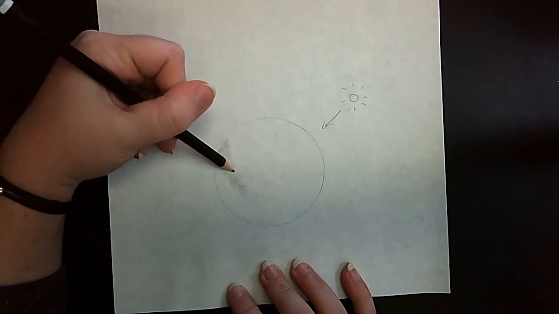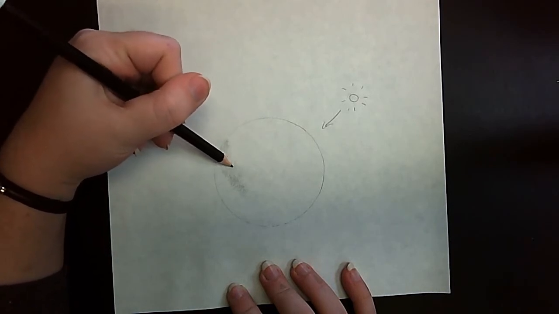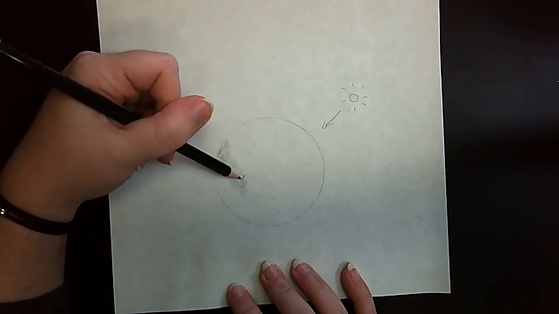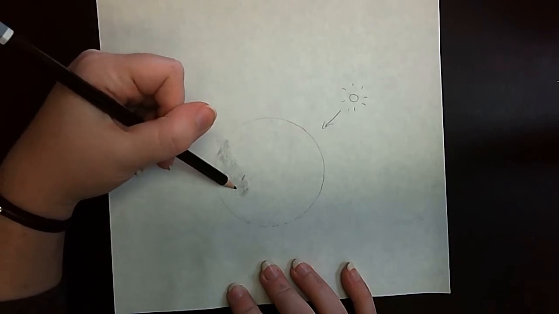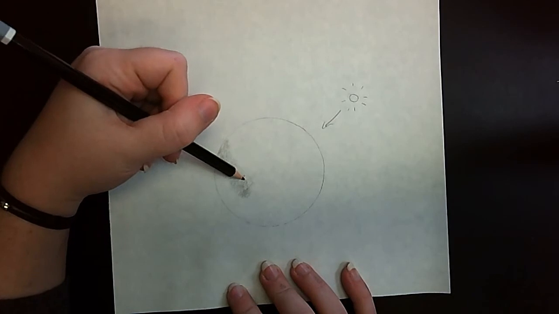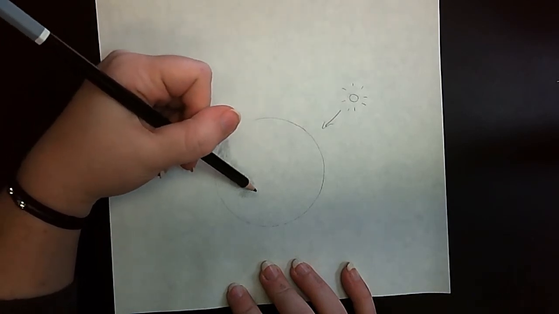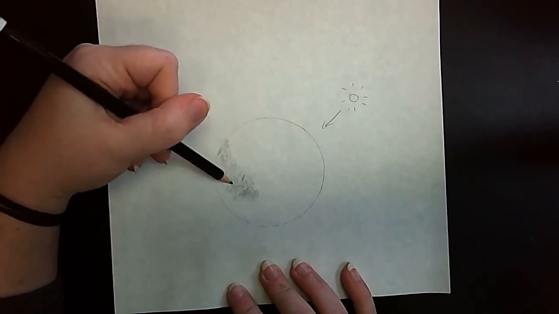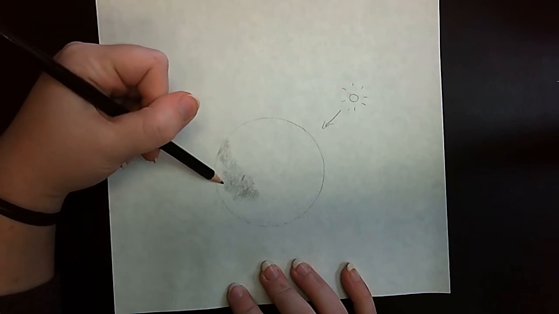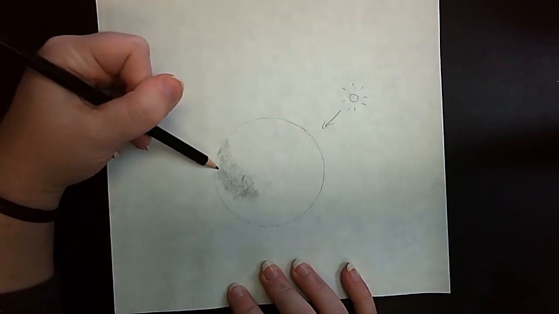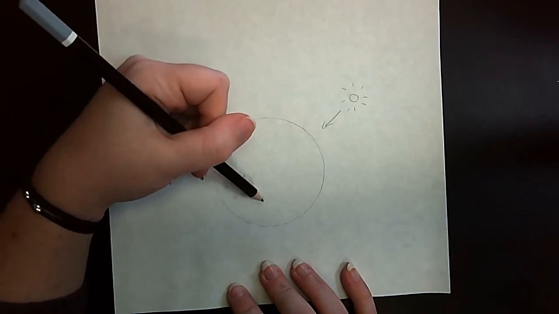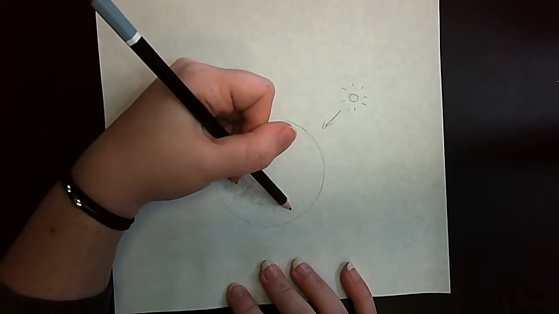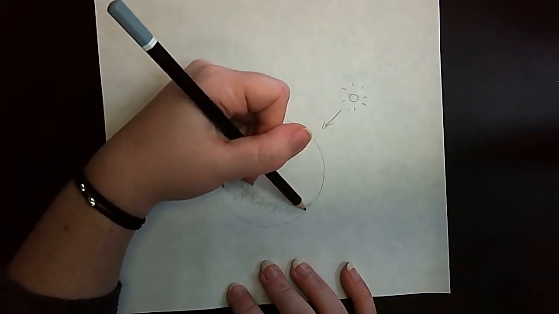So I'm going to shade out my middle section. And I'm not putting a ton of pressure on my pencil. And I might start drifting my shading a little bit more towards the bottom as well. This shading is going to continue all the way to the other edge of the sphere.